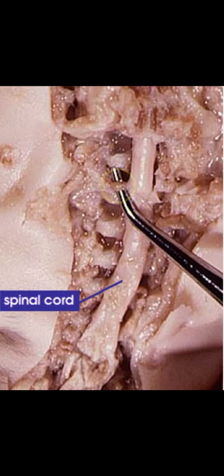The last spinal nerve in a spinal cord is called the cauda equina, and it gives sensation to the lower half of the body. The spinal cord also has three layers, including the dura mater, which is a superficial layer, the arachnoid mater, which is the middle layer, and the pia mater, which is the deep layer. Now let's move on to the brain dissection.